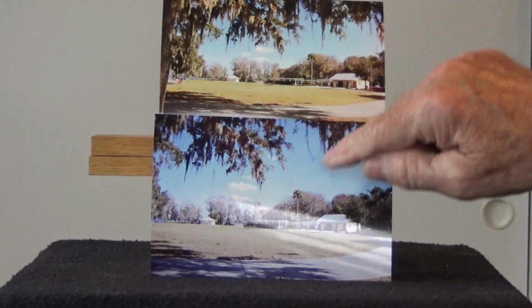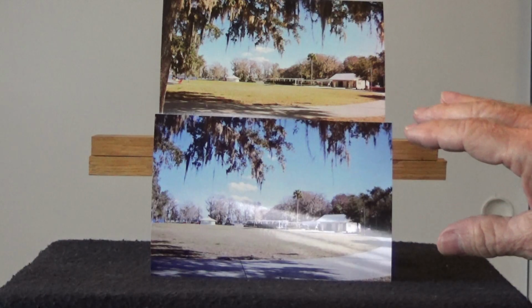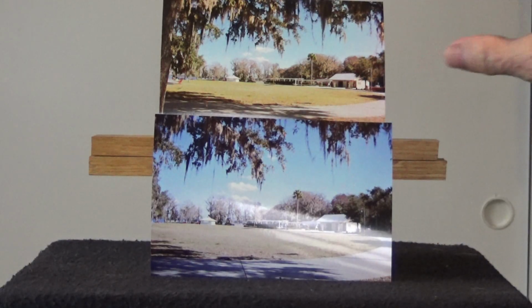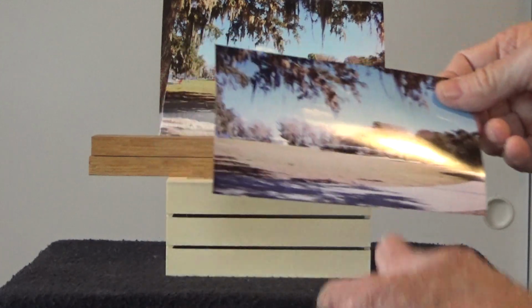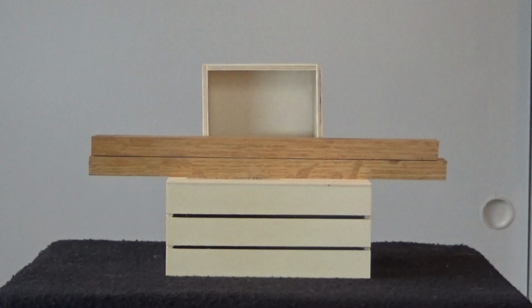Palm tree over here, palm tree over here, a little less obvious. Everything kind of blends in a little bit here. Everything stands out a little bit more here, more contrast. Yeah, this is one of the best ones for seeing differences in the exact same picture.